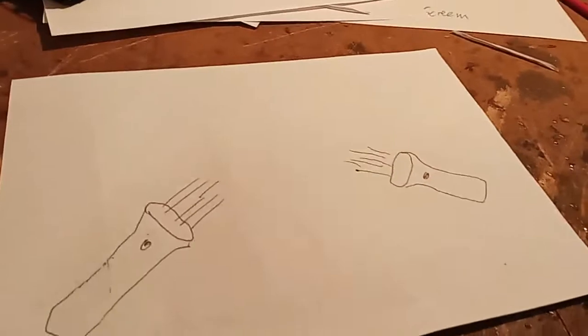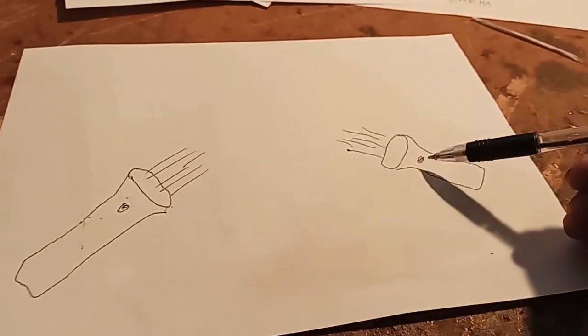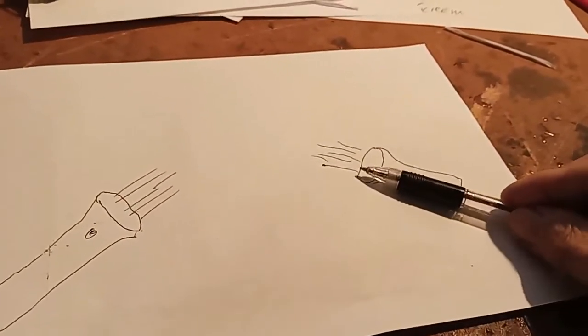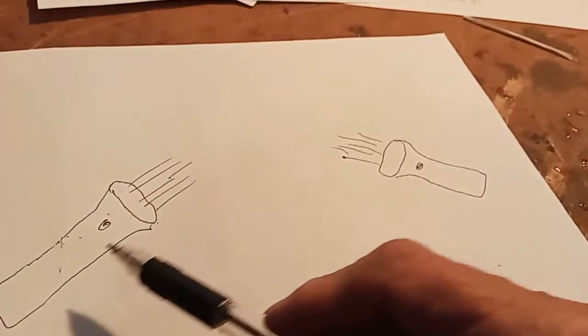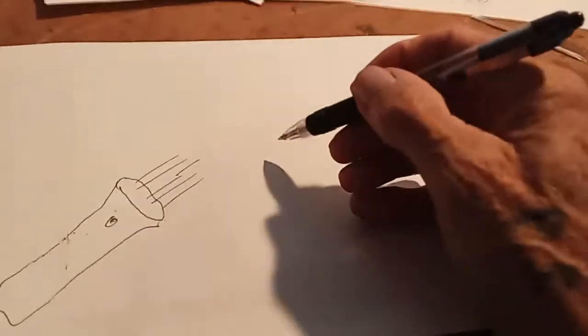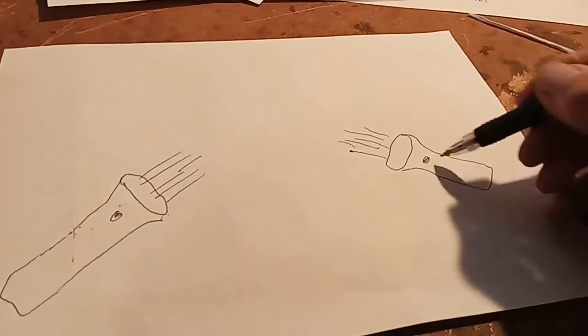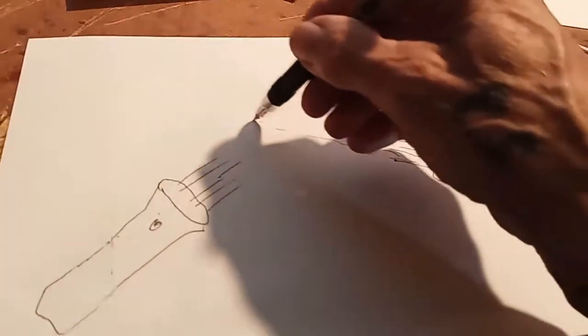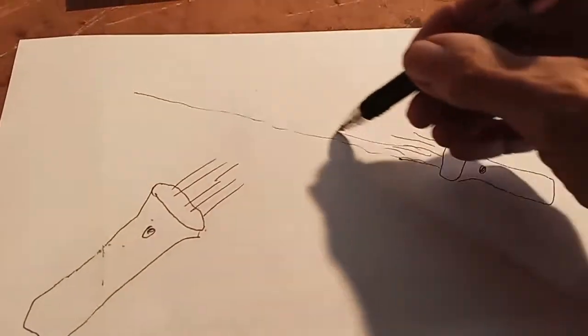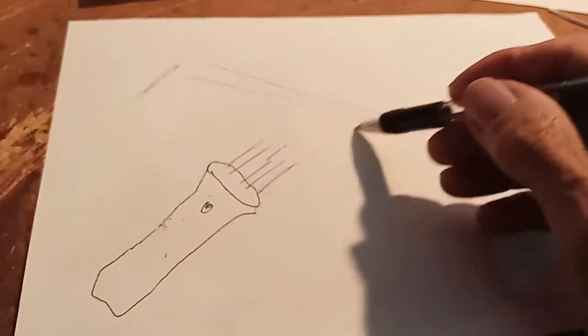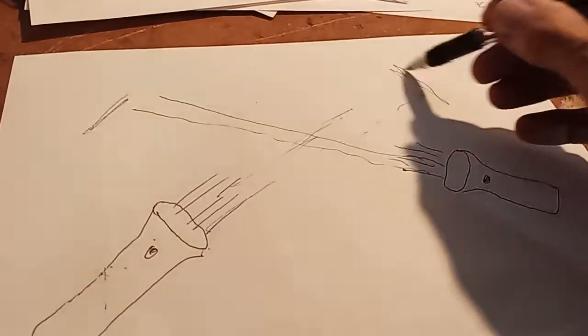Some more of my lovely graphics that you all love. Two torches. The light from that is coming out like that. The light from that is coming like that. What happens when the two beams hit in the middle? Does this beam carry on going and eventually hit the wall over here? And that one keep on going and eventually hit the wall over here?